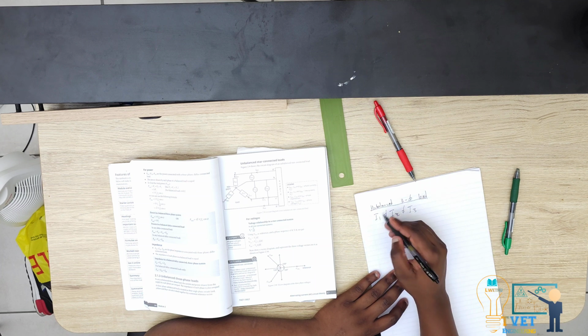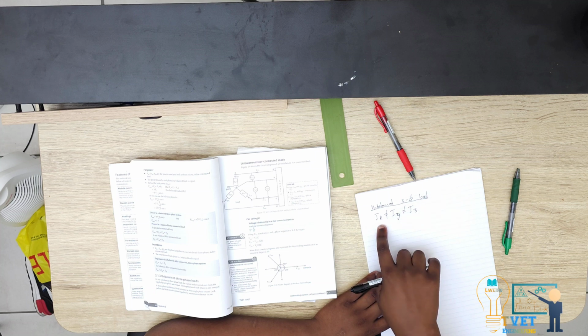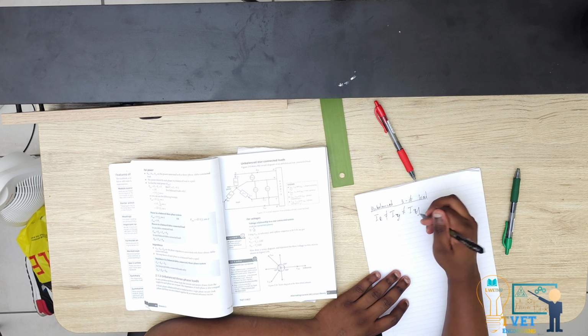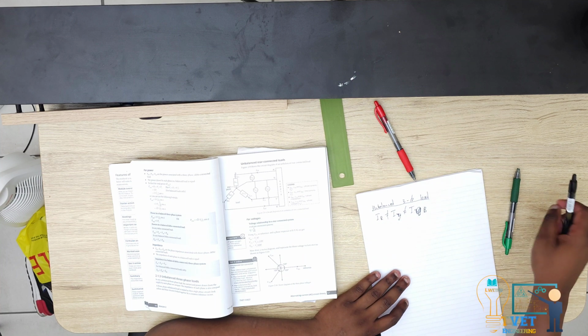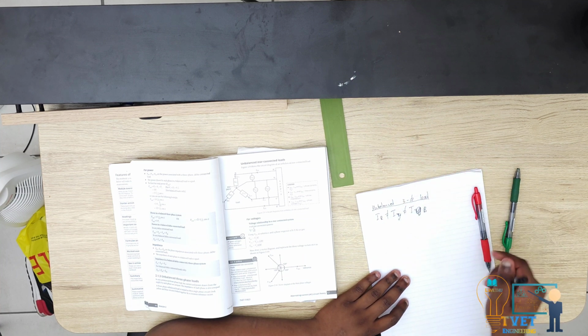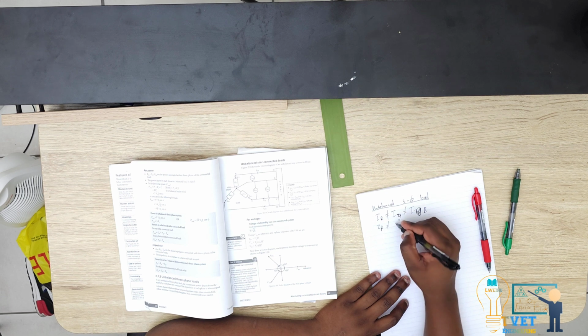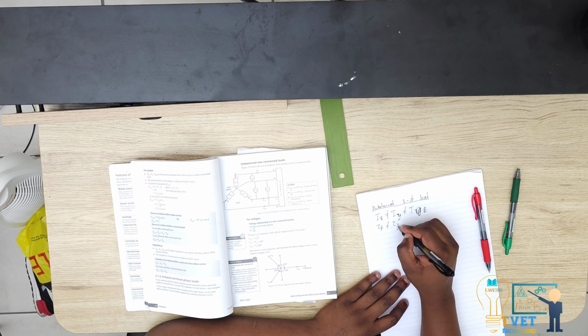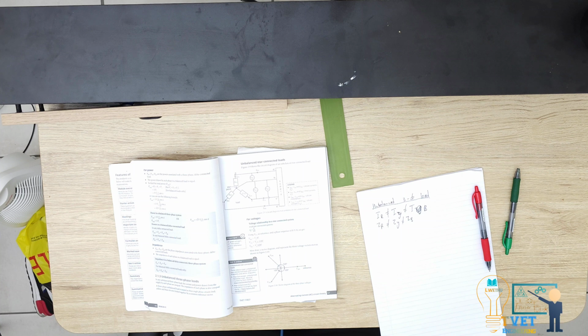Okay, so the current drawn by the red phase is not equal to the current drawn by the yellow phase, and is not equal to the current drawn by the blue phase. Then the impedance of each phase is not equal. Okay, this is a direct opposite of a balanced load.